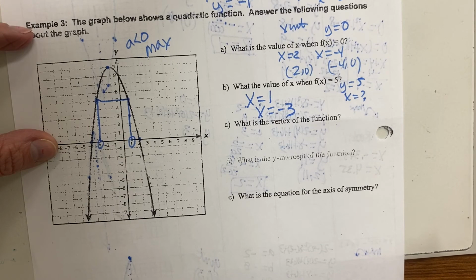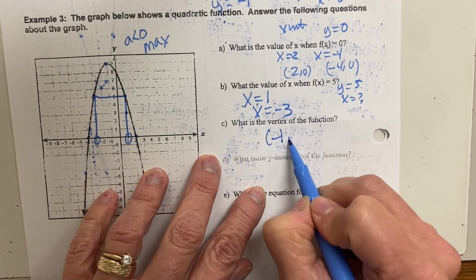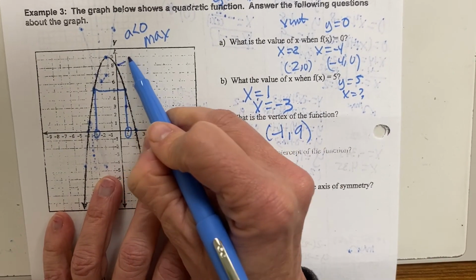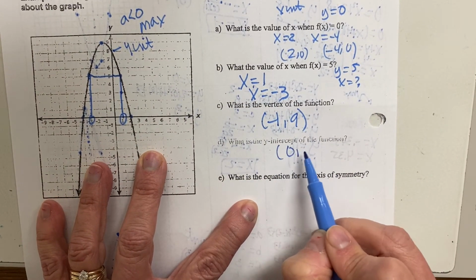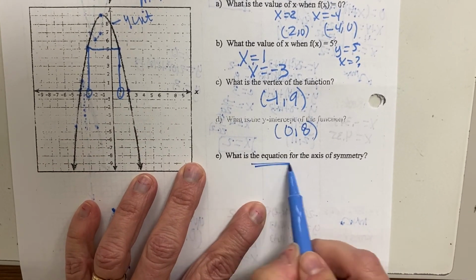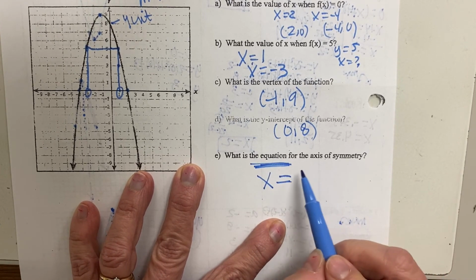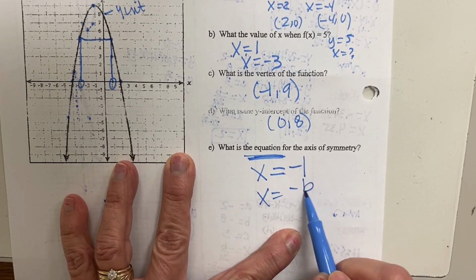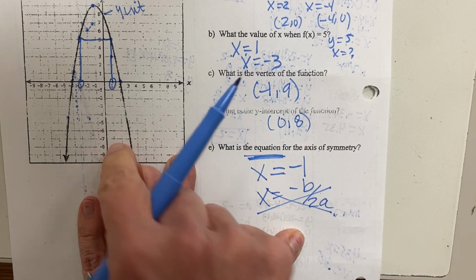What is the vertex? That was our turning point. We know that is going to be negative 1, 9. What is the y-intercept? Right here is our y-intercept, and that is going to be the ordered pair (0, 8). And what is the equation for the line of symmetry? It says equation, so that's always going to be x is equal to, and that's negative 1. Do not give me x equals negative b over 2a, because that's the general one. I want the line of symmetry that goes to my graph.